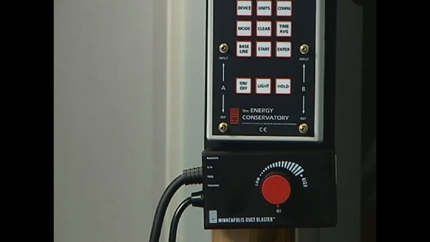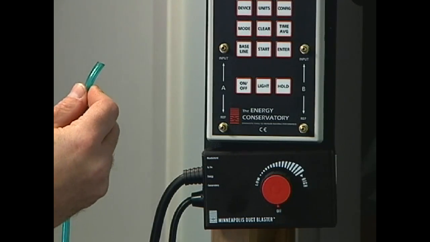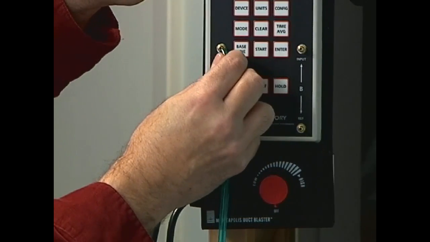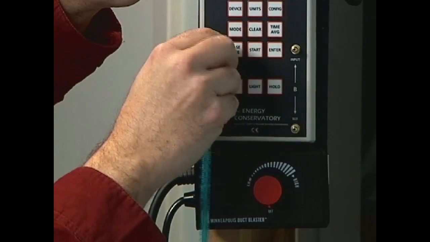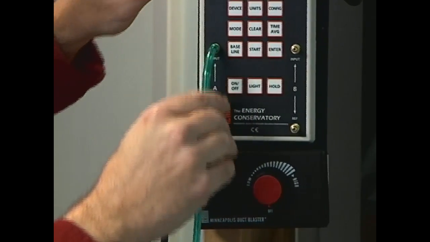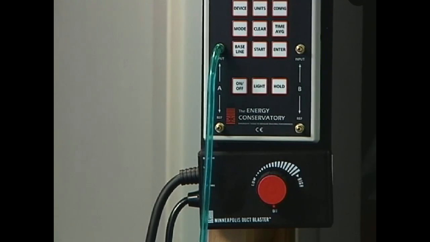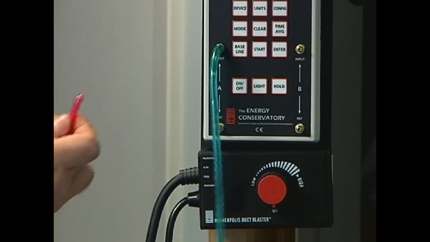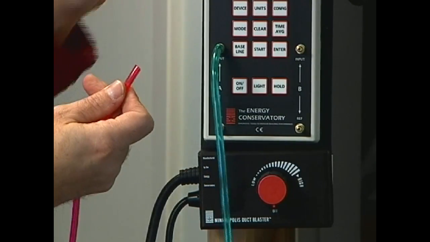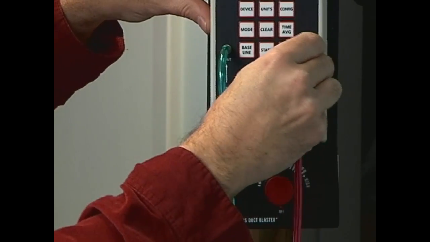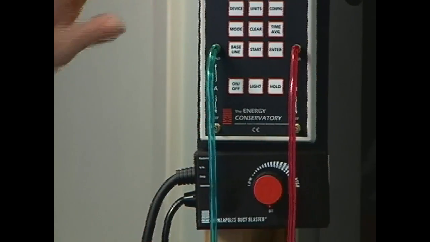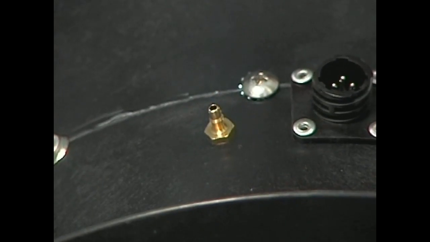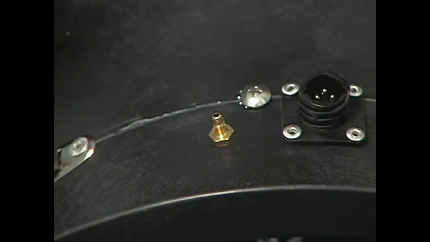Now we need to make the tubing connections to the DG700 gauge. First, take the open end of the green tubing that was inserted into the supply register and attach that to the Channel A input tap. Now take the 10-foot section of red tubing and attach one end to the Channel B input tap and the other end of the red tubing to the brass pressure tap located on the middle of the duct blaster fan housing.